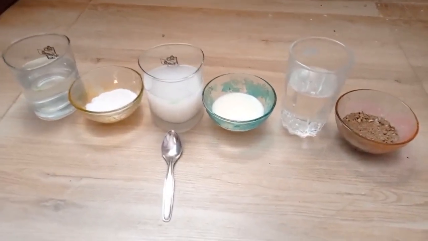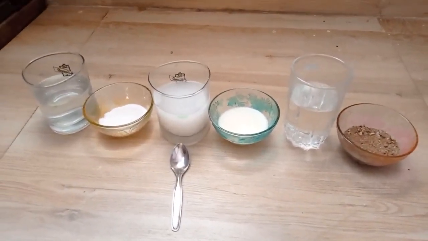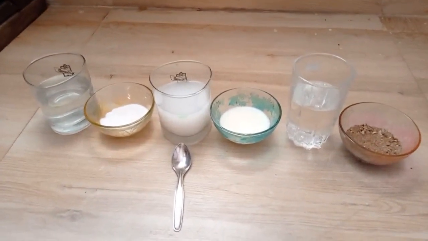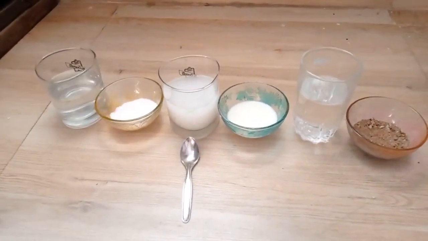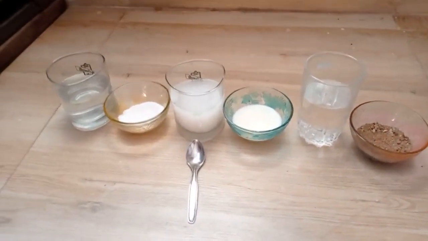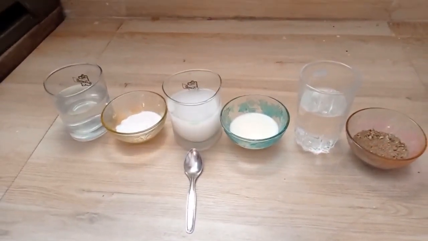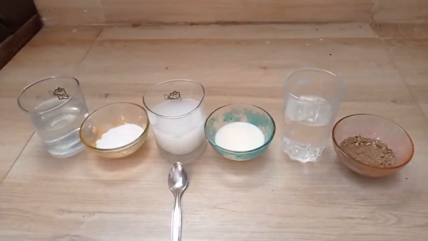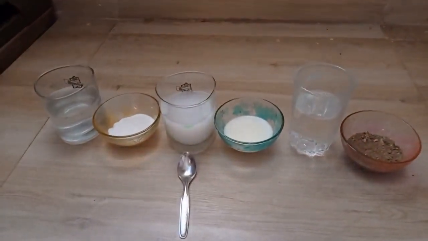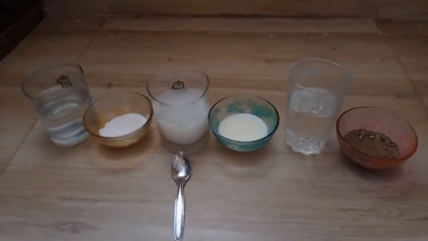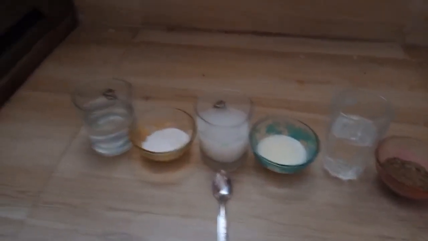So, what are the different solutions, children? We have a true solution, a colloidal solution, or a suspension. In order to understand the different solutions and their properties, we need to perform this activity, children. We will start with the first one.